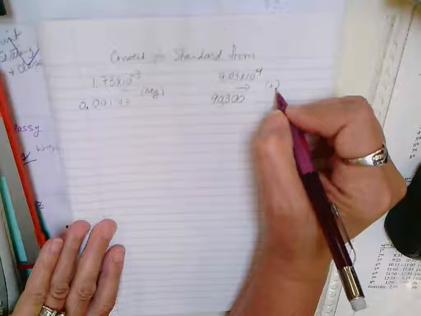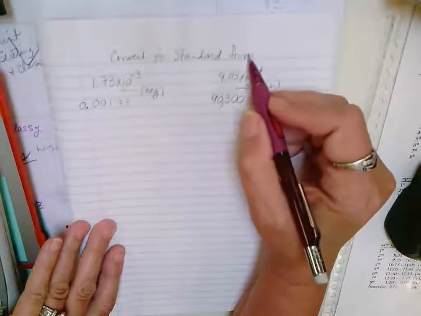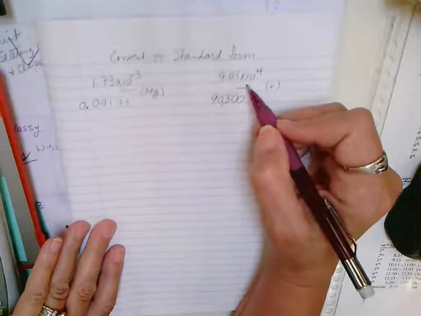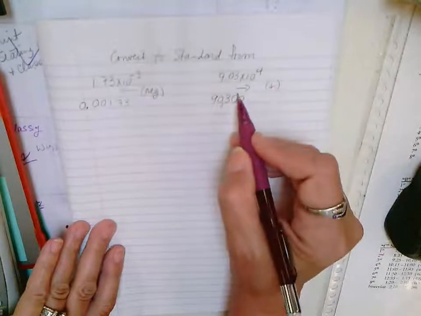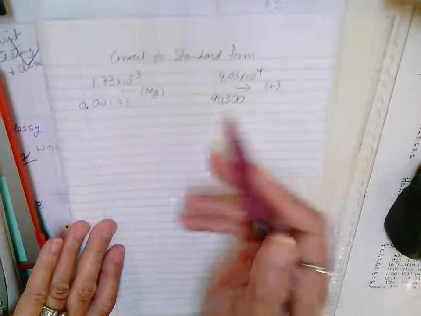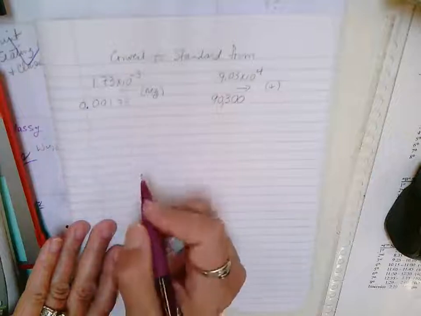And so when the exponent is positive, and you're in scientific notation form and you're moving to standard form, if it's positive, you go to the right. If it's negative, you go to the left.